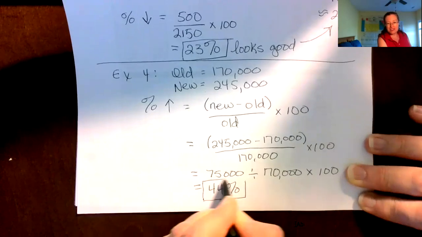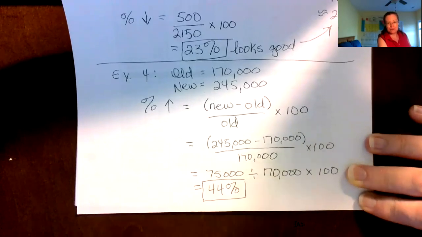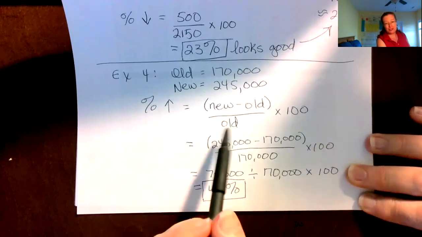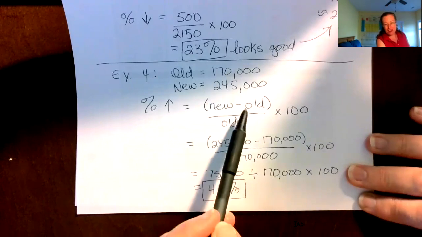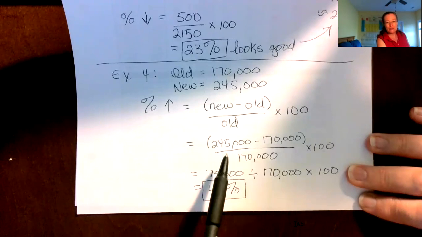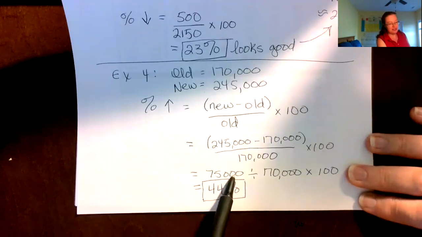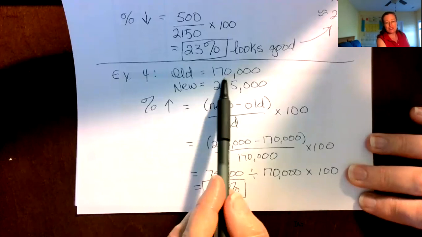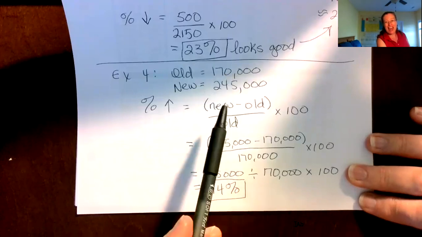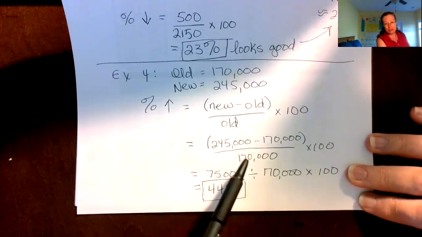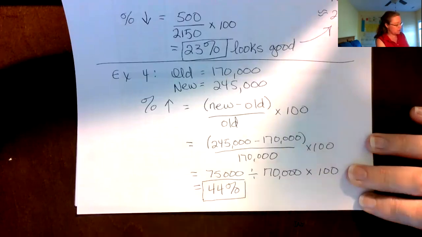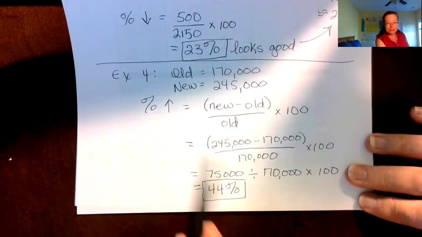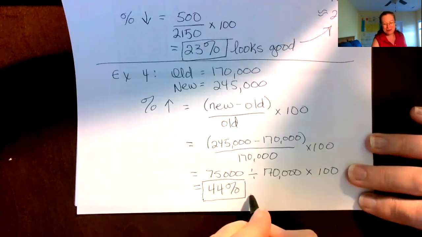Let's see, I think that seems reasonable. I mean, if it had been a 100% increase, then it would have been 170 plus 170. In this case, it increased by $75,000. Well, half of 170 is what, $85,000. So it's going to be a little less than half of the original amount added on. So 44% seems reasonable to me. Sounds good. Let's take a look at the next example.